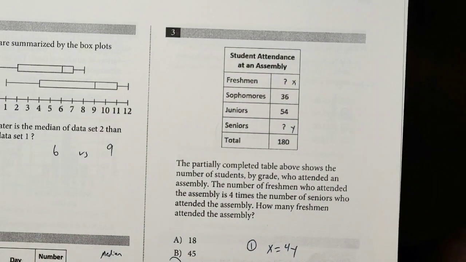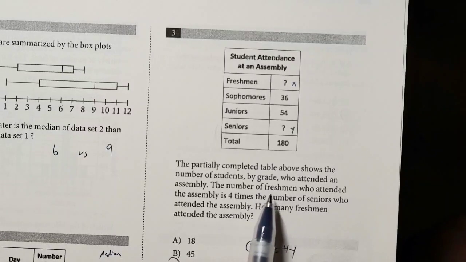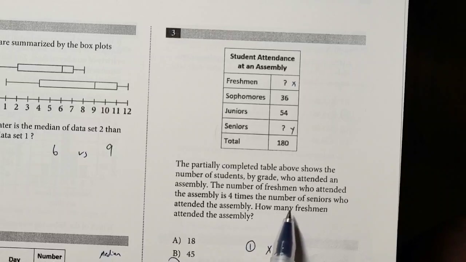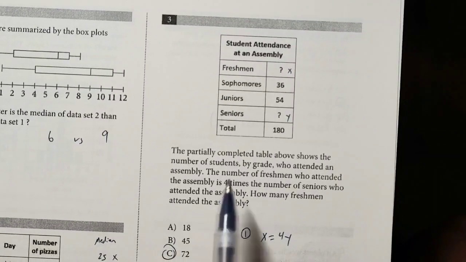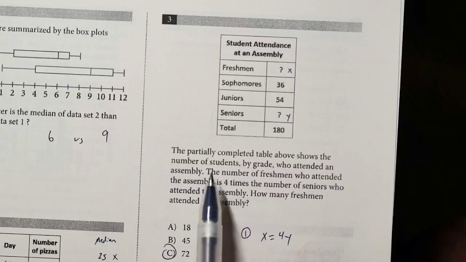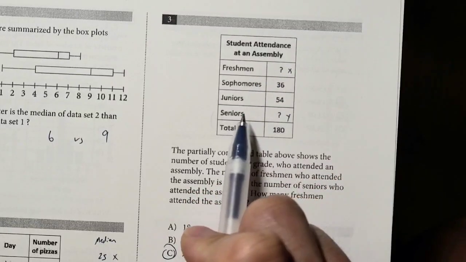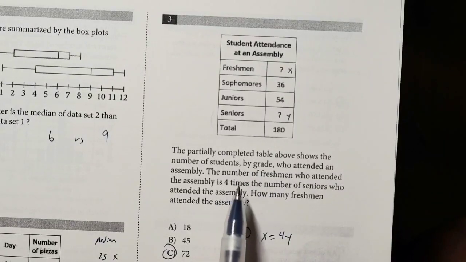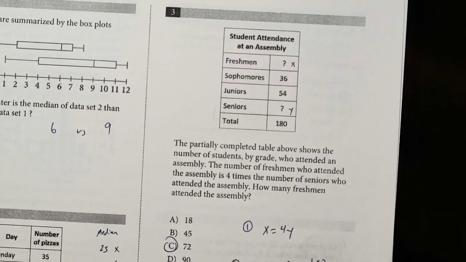Okay, number 3, this table shows the number of students who attended some assembly. Number of freshmen who attended the assembly is 4 times the number of seniors who attended the assembly. How many freshmen attended the assembly, okay? So just by this sentence over here, if we let X be the freshmen and Y be the seniors, number of freshmen is 4 times the number of seniors. So X equals 4Y. That's how we translate that sentence into an equation, okay?